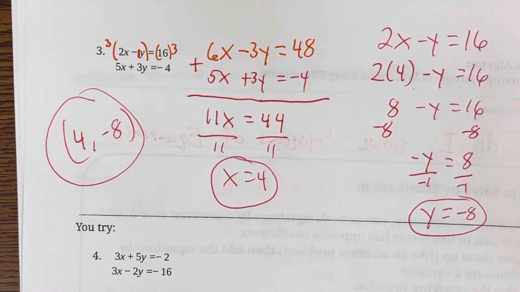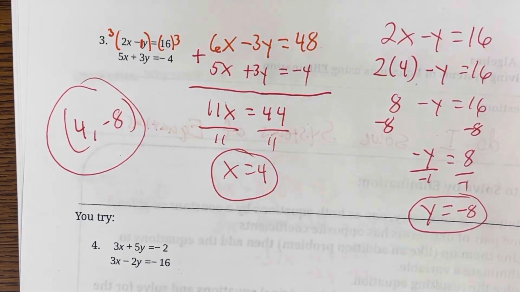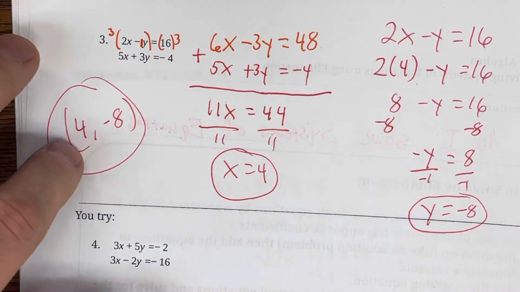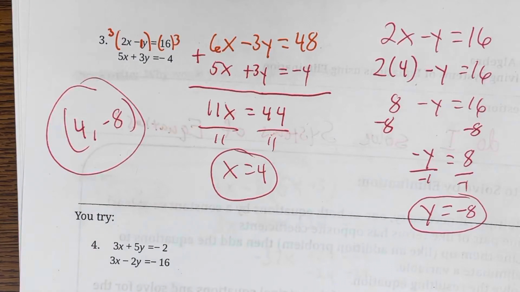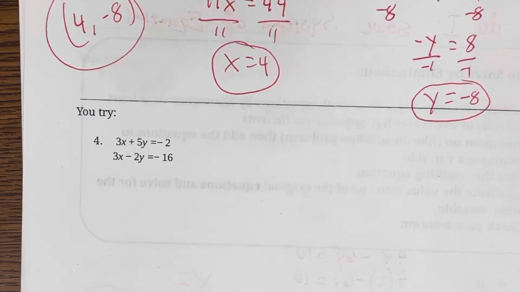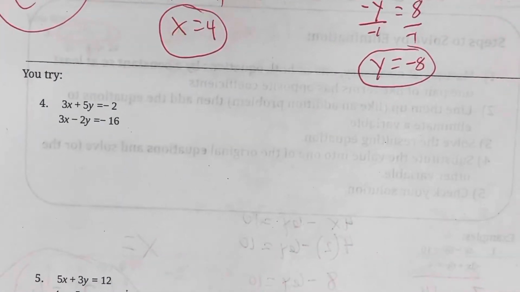Good to go. And again, you might want to substitute that back in to check. I can do that in my head for the most part. 2 times 4 is 8. Minus negative 8 is positive 16. We got the top one right. 20 plus negative 24. Yep, that looks good too. Negative 4. We got it. So it always is pretty good to just substitute it back in, check your work, make sure you're getting them right. All right. Hit the pause button, give it a try. If you get stuck, come back, or come back to check your work.